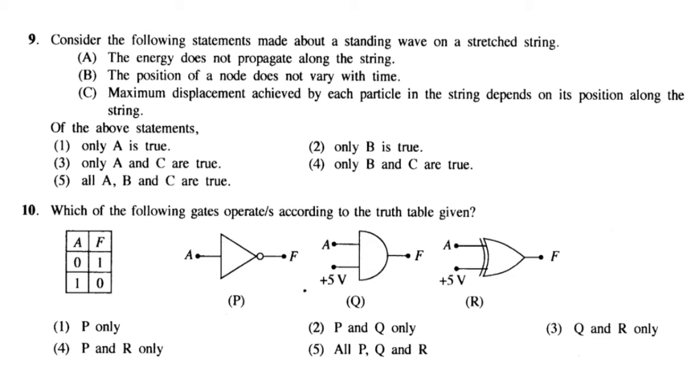Then R. R is an exclusive OR gate. For an exclusive OR gate, when the A and B inputs are different, then output is similar to the OR gate. When A and B inputs are 1, then it gets 0 at the output. We'll draw a truth table for the exclusive OR gate.